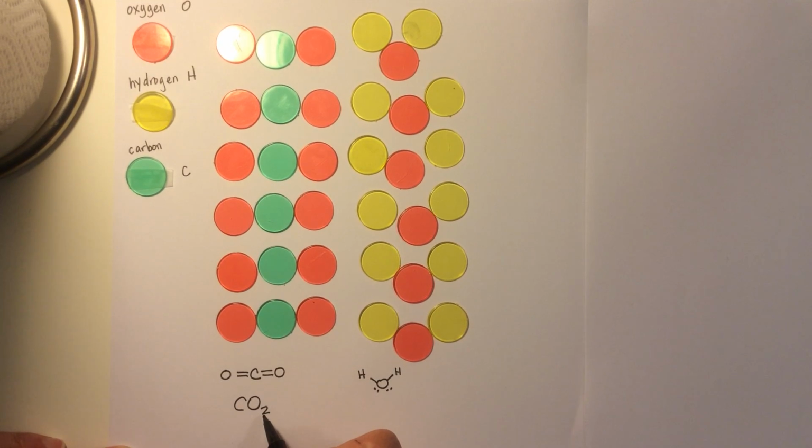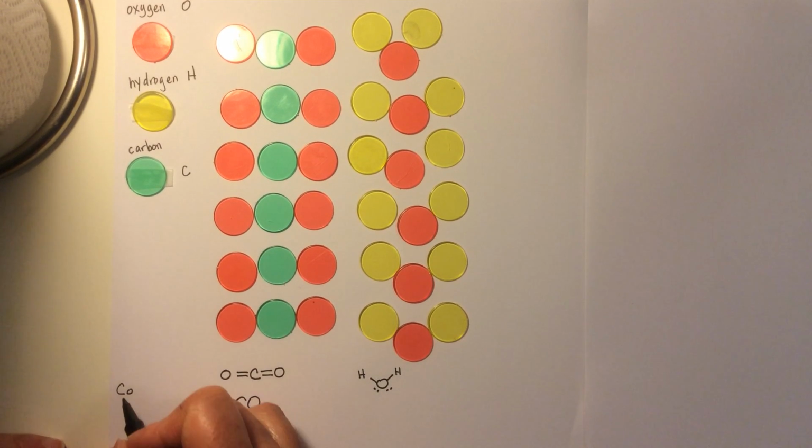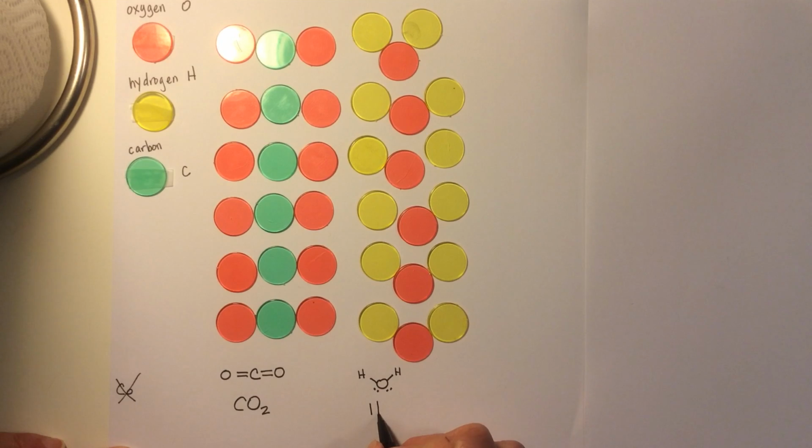This 2 down here means I have 2 oxygens, and I have C for carbon. Always make sure that when you're writing CO2, you have your capital O as big as your C. Otherwise, it looks like cobalt, C with a little o, which is a completely different element that we're not talking about. This is written as H2O, so 2 hydrogens, 1 oxygen.